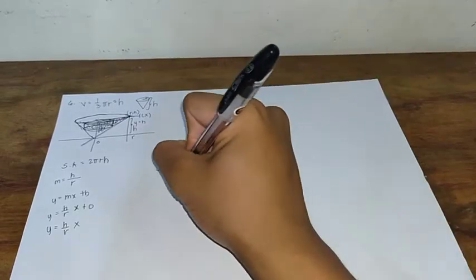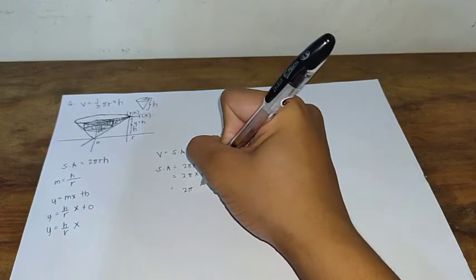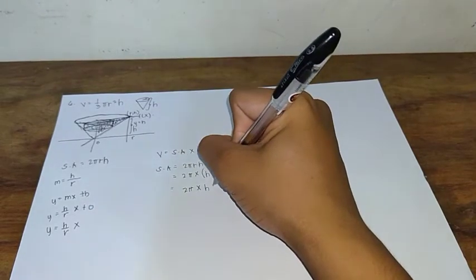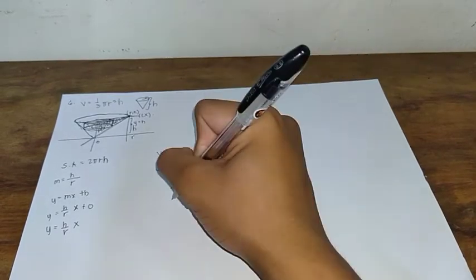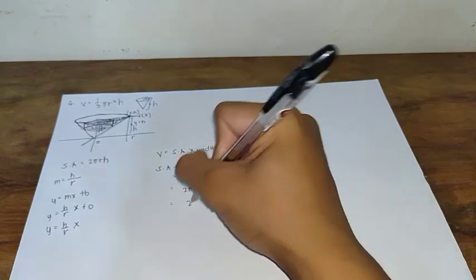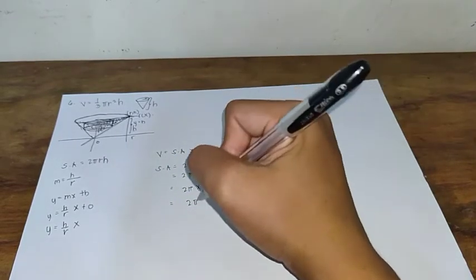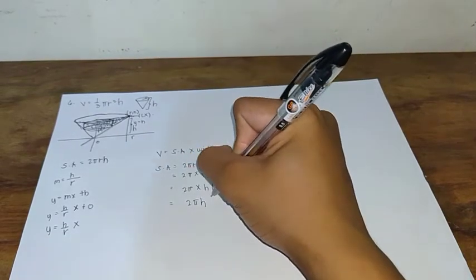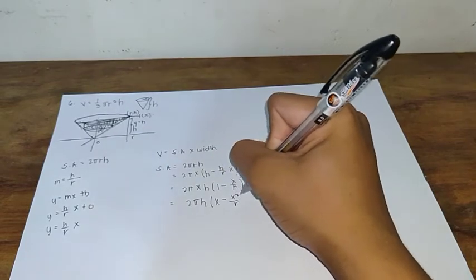Then, so 2 pi x. Then, nilabas ko yung h. So, magiging h times (1 minus x over r). So, equals to 2 pi. Since pwede kong ilabas yung h, pwede ko rin ipasok yung x. So, magiging 2 pi h times (x minus x squared over r).